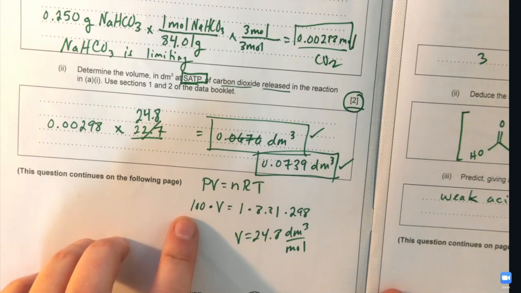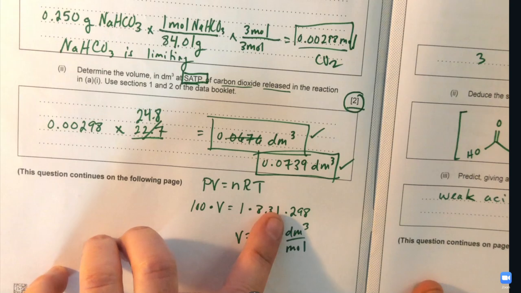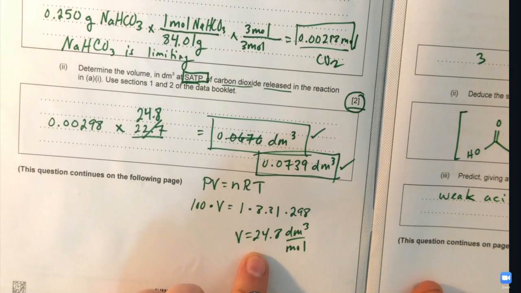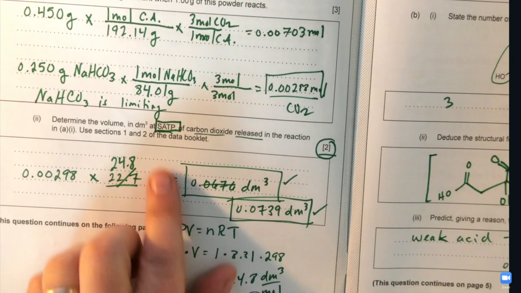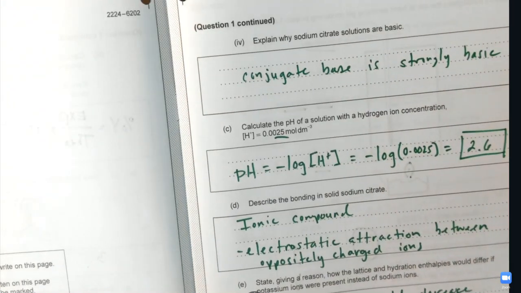So in the data booklet, it tells us the pressure is 100 kPa. So I just solved for the volume of 1 mole, but the only thing different is the temperature of 298, and I got 24.8. So I just replaced that and that. That also changed this, but the process is still the same. Everything looks good down there.